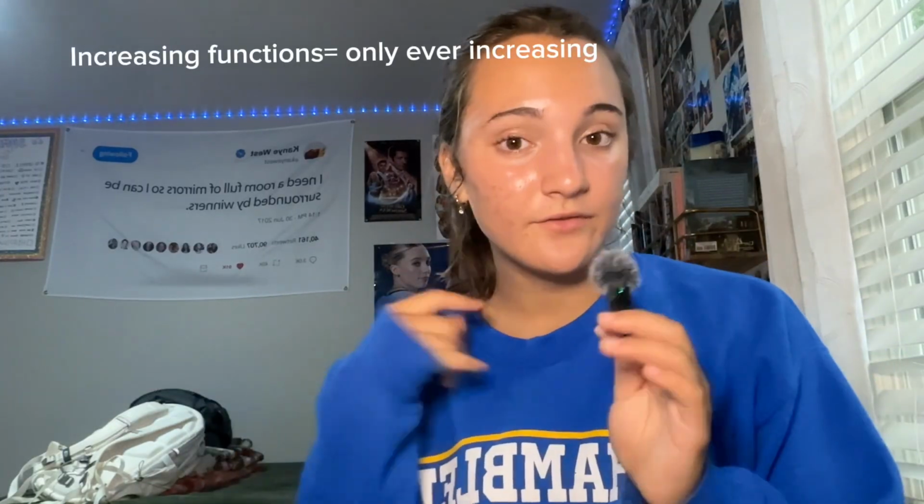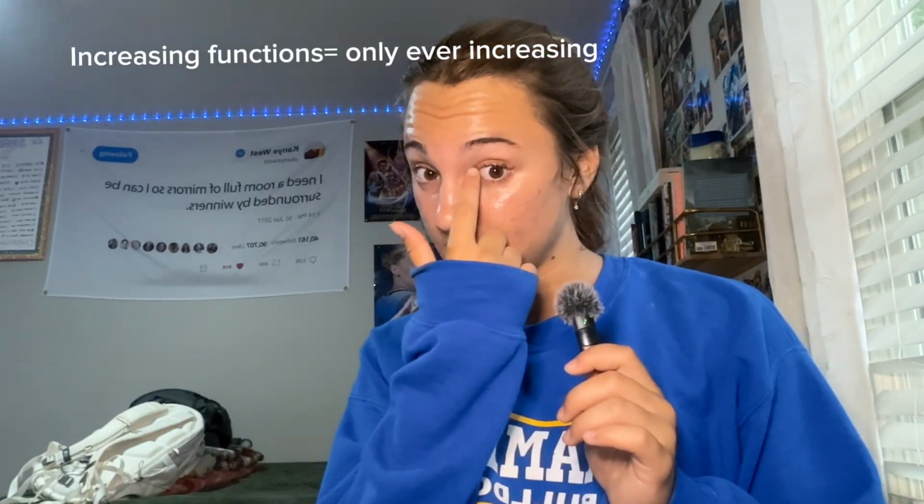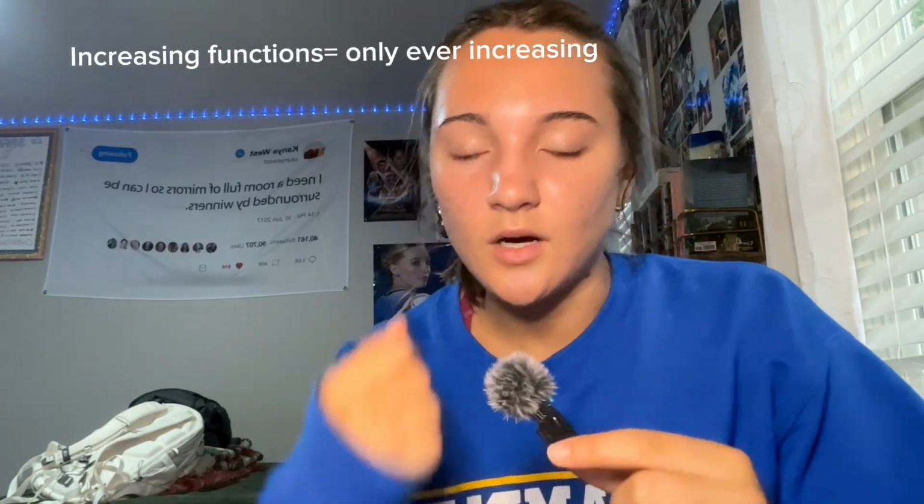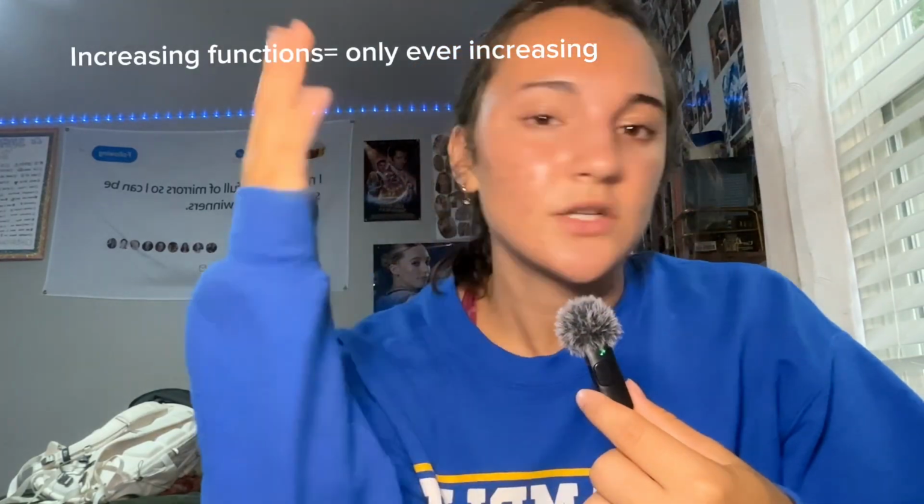Another fact, I have some rules. Increasing functions have to be increasing at every interval to be called an increasing function. Since this is an AP course, on the exam they're going to want to trick you with a lot of terminology. But essentially, in order to be deemed increasing or decreasing, functions have to be either increasing or decreasing at any point in any interval you look at.